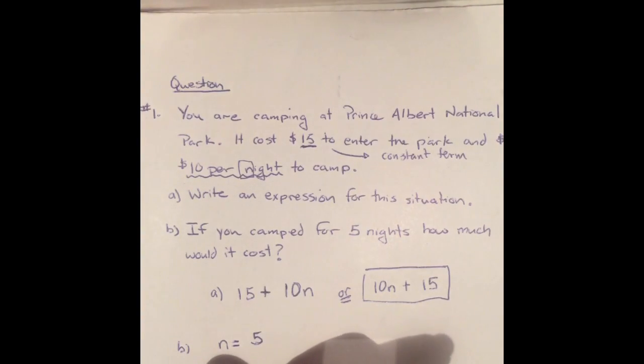So 10 bracket 5 plus 15 equals. Okay, 10 bracket 5 means 10 times 5. Remembering our rules of operation, we always do what's in the brackets first, then we multiply or divide, followed by addition, then subtraction.